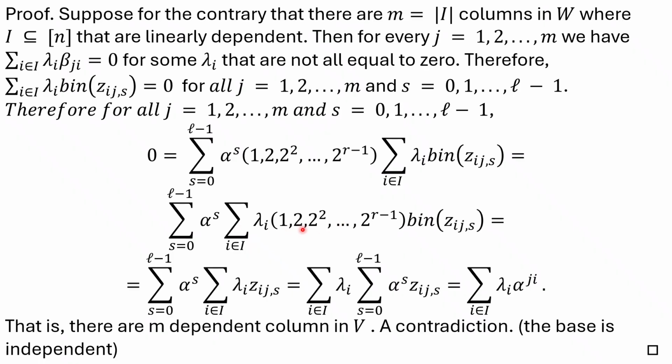We notice that this is exactly Z_ijs. That's how we define Z_ijs, or any number. It's the binary representation multiplied by the vector 1, 2, up to 2 to the power of R minus 1. So that's why this equality holds.